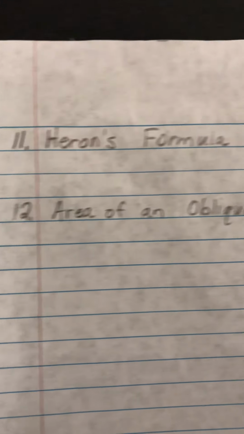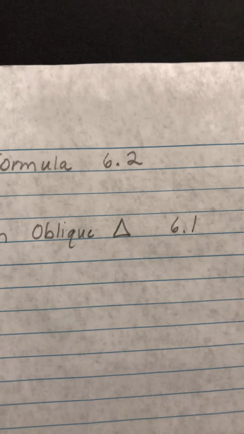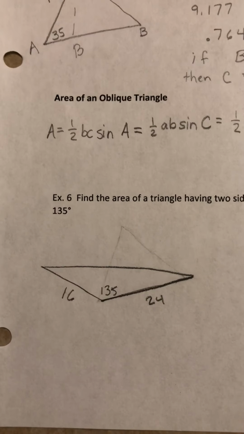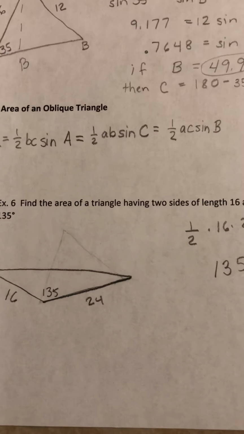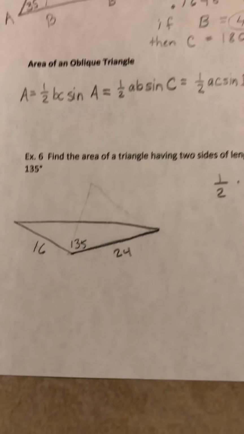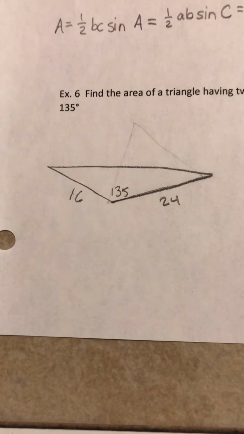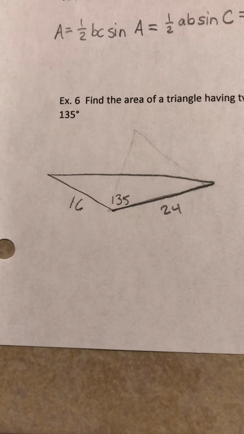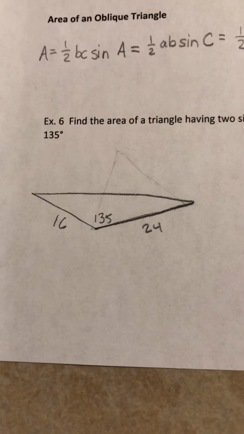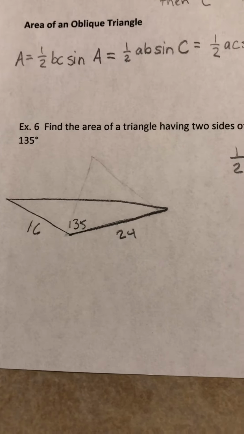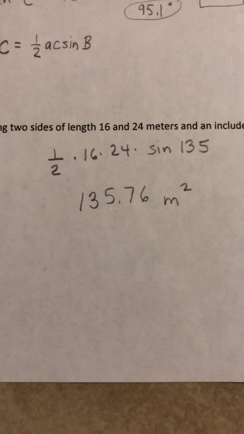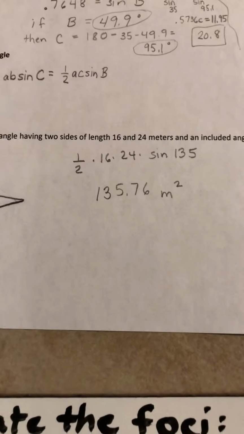Problem number 12 on the quiz will involve the area of an oblique triangle. That was in lesson 6.1. So this, just a quick review, this is where you can use half times BC times the sine of A. And it can be written more than one way, but you're essentially doing the same thing. Basically, they're going to give you an angle. They're going to give you the 2 sides that form the angle. And you take 1/2 times 16 times 24 times the sine of the angle that is included between those 2 sides. So make sure you're in mode degrees in your calculator and you'll be all set.